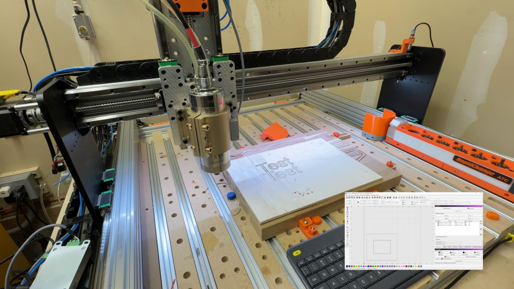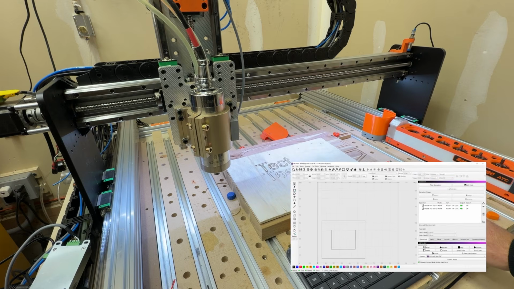I was doing a video on the Rapid Change ATC, and somebody said that's all fine and well, but how do you process a MillMage file with multiple bits if you don't have a Rapid Change ATC? So one of the ways to do that is to export the MillMage file with all separate bits.